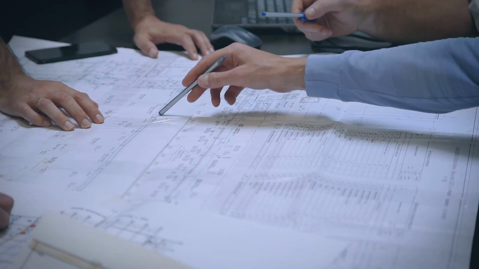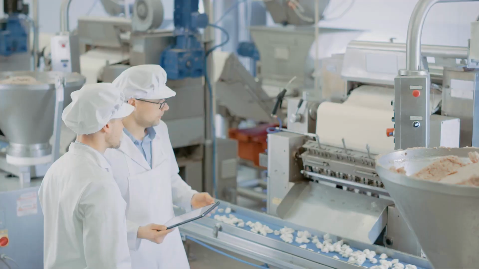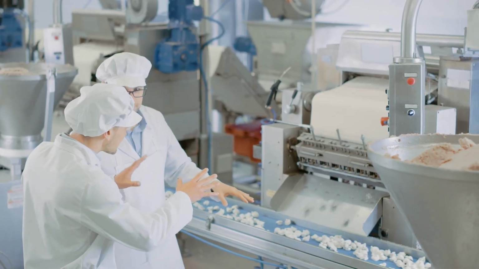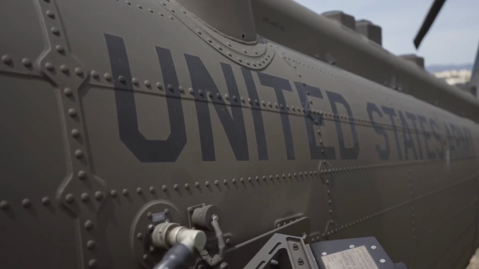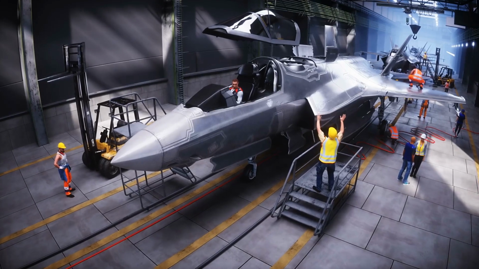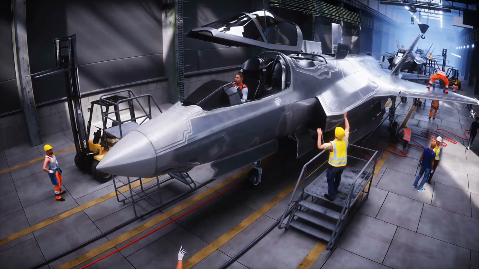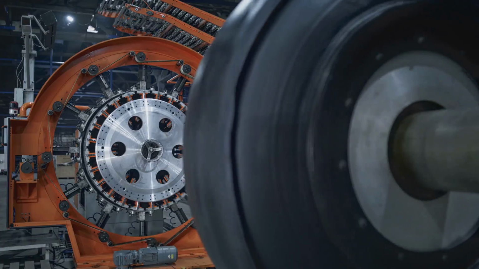FMEA is a systematic, proactive approach to identifying where and how a process might fail. It assesses the impact of different failure modes and helps prioritize actions to mitigate risks. This methodology was originally developed by the U.S. military in the 1940s, but has since been widely adopted in industries like manufacturing, healthcare, aerospace, and software development.